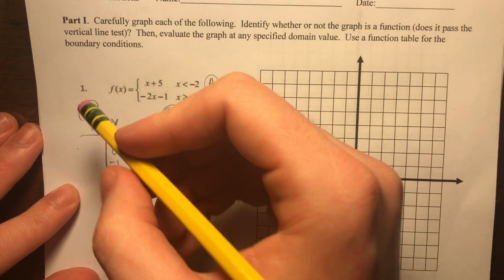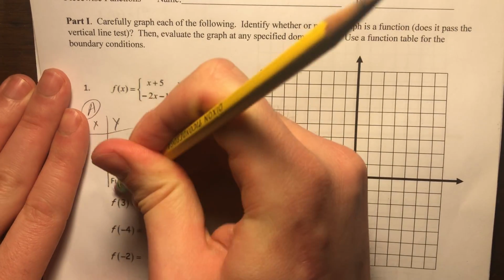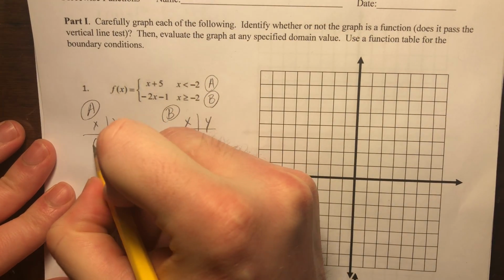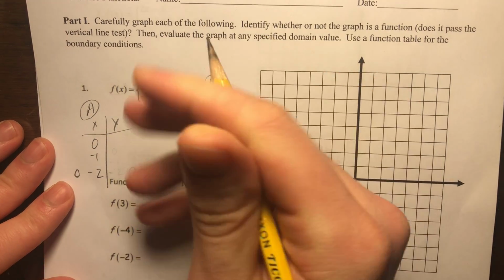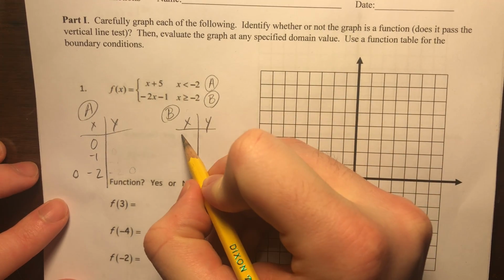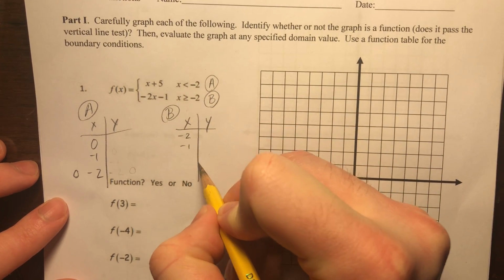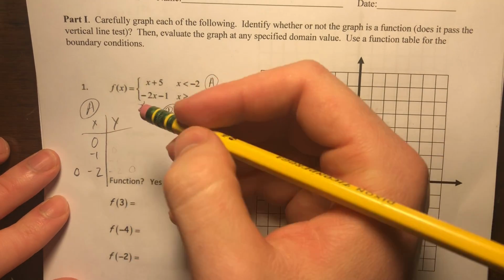Oh, oops, I made a big mistake. These are all x values. 0, -1, -2. That'll be open circle right there. And then for this one, we're going to start at -2. I don't know how many mistakes I'm going to make there. Sorry.